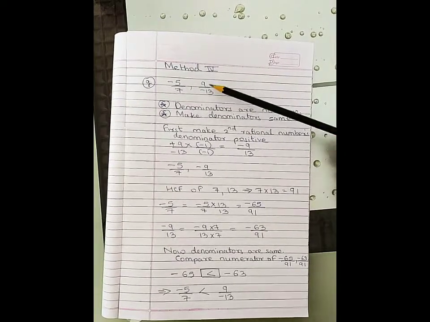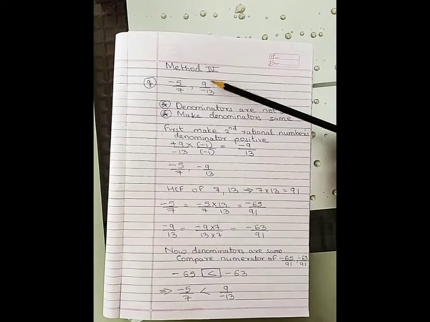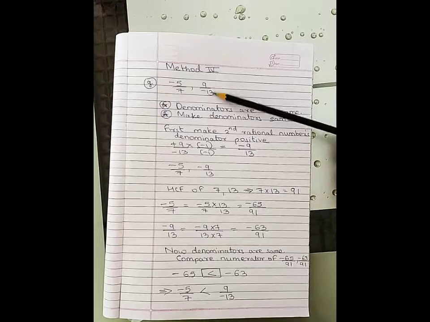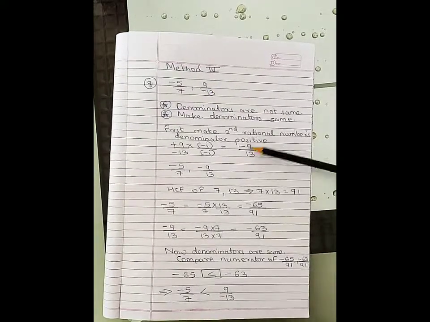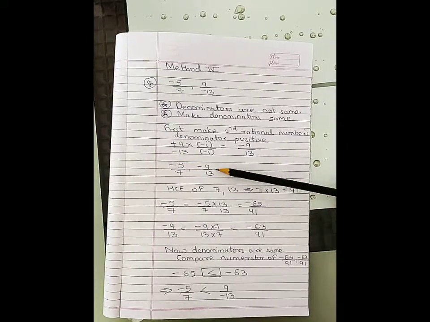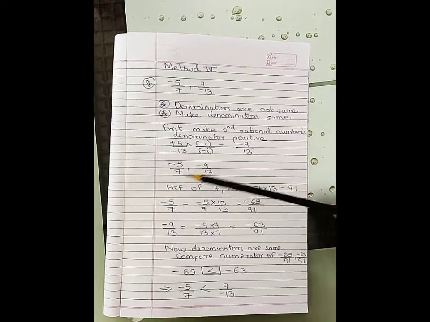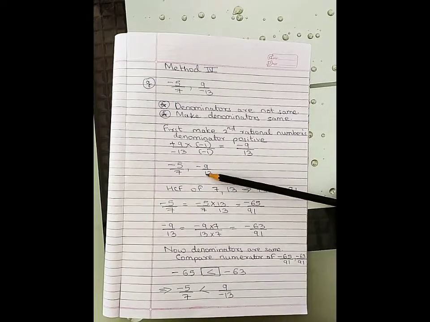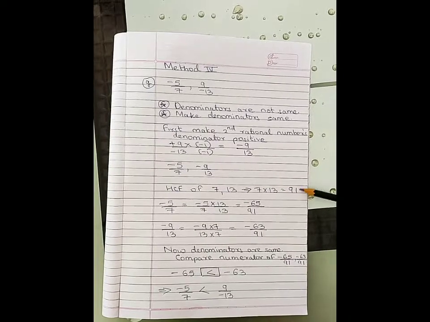Minus 5 upon 7 and 9 upon minus 13 are given. Both the denominators are different, and the denominator of the second rational number is negative. First we will make the denominator positive. So we get the rational numbers as minus 5 upon 7 and minus 9 upon 13. Then we will find the LCM of the denominators. In this example, both of them are prime numbers, so it will be 7 into 13, which is equal to 91.